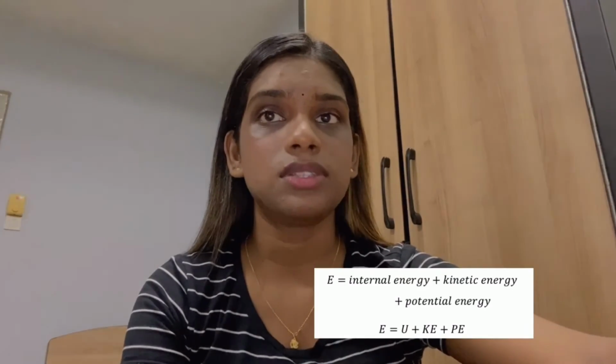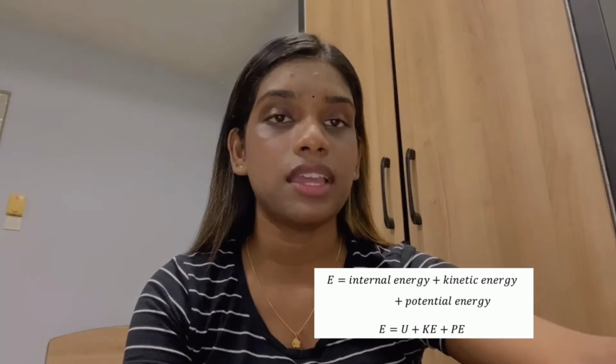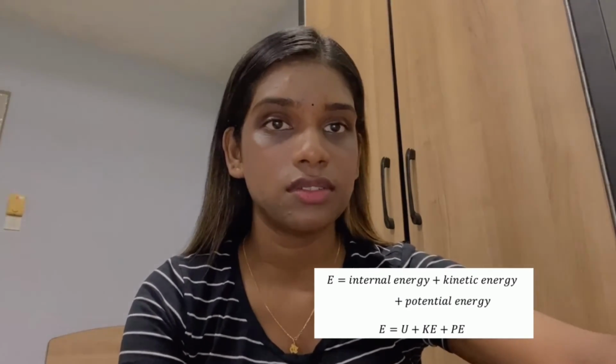By thermodynamics, Q net minus W net equals the change in total energy of the system. Therefore, total energy of the system is expressed as E equals internal energy plus kinetic energy plus potential energy. The change in stored energy for the system is shown below.